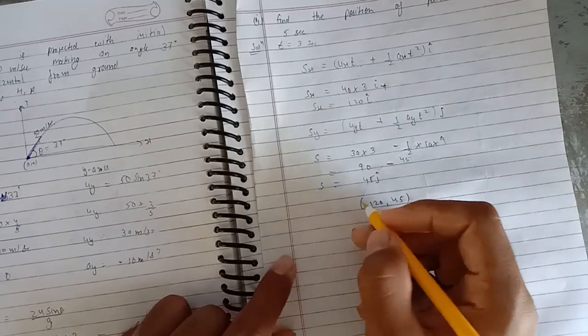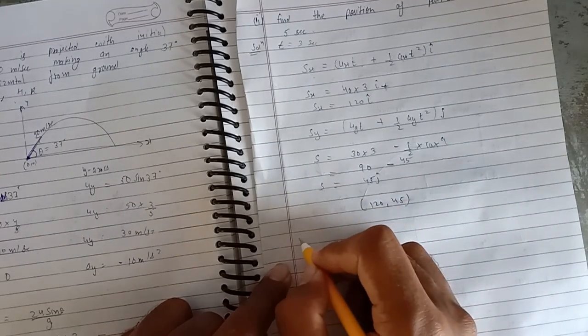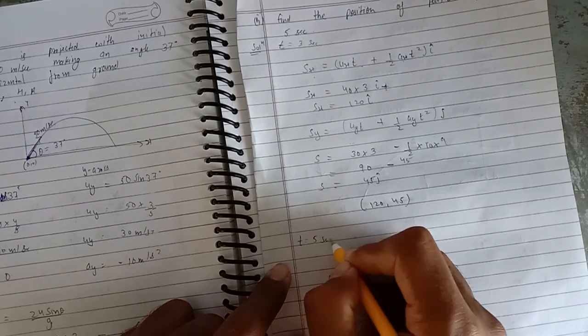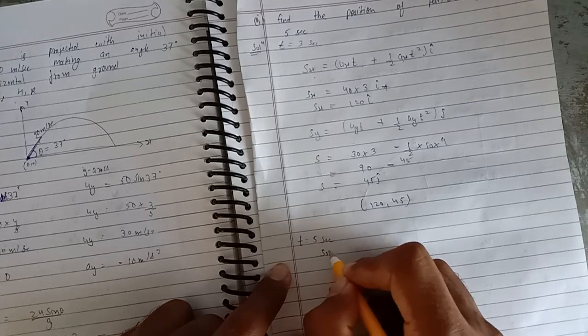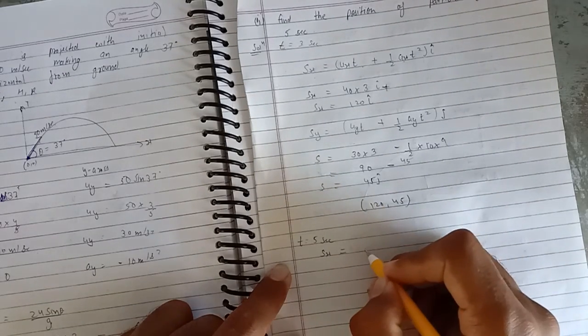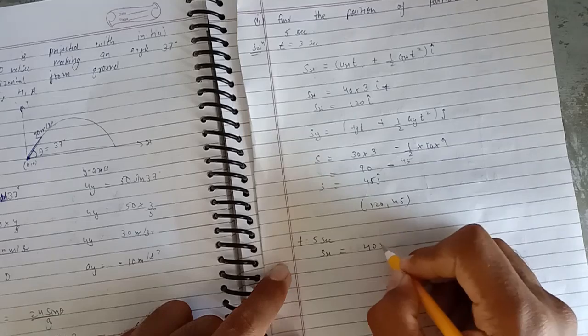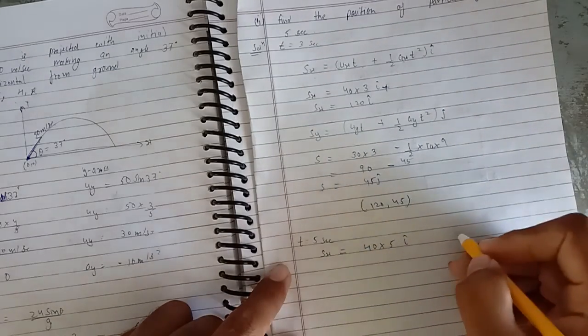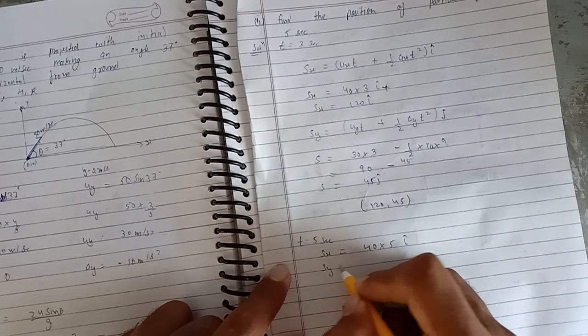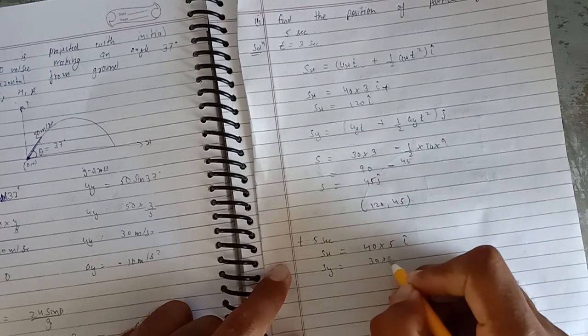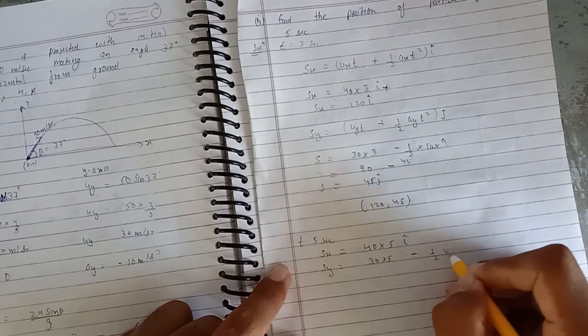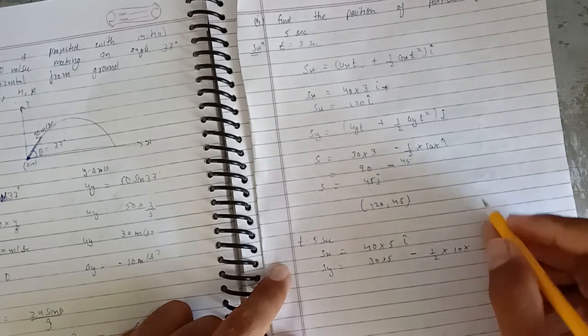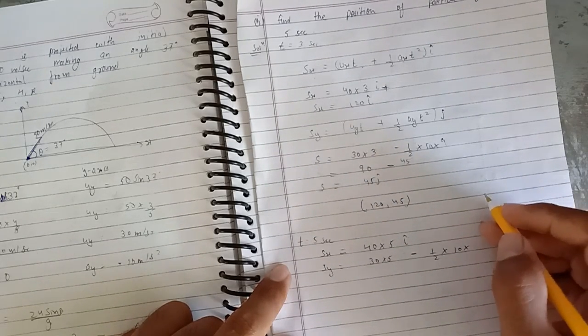For t equals 5 seconds, second part. Sx equals 40 into 5 i cap. For sy, 30 into 5 minus half into 10 into 5 whole square, 25.